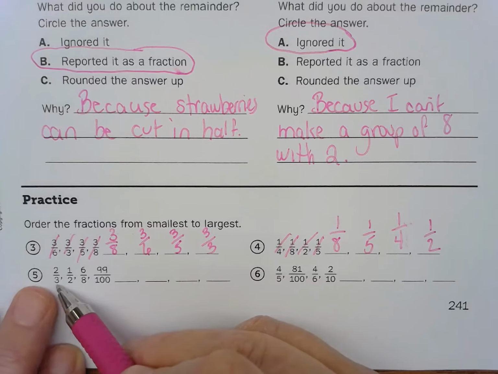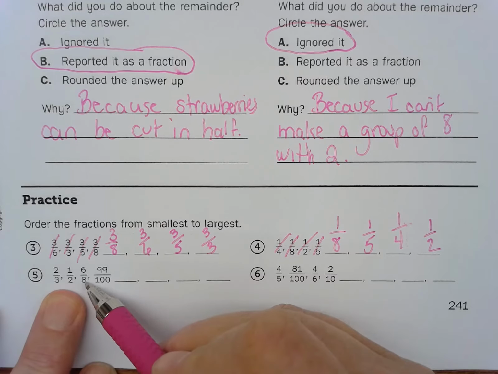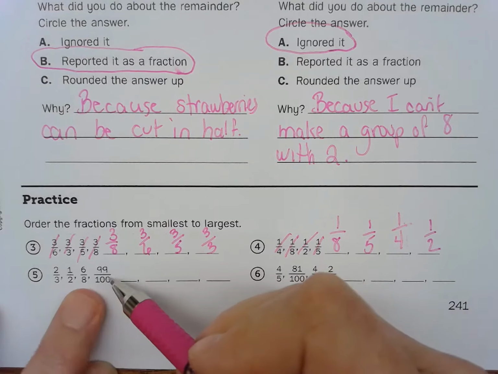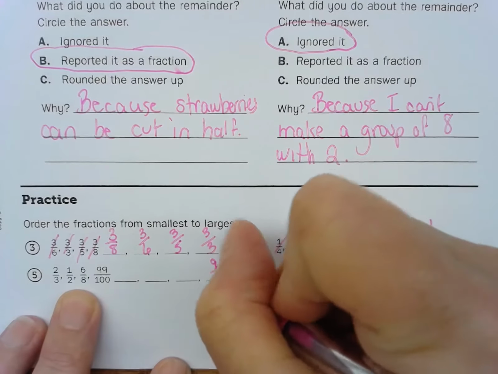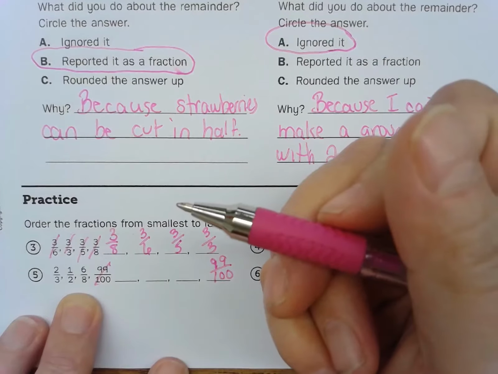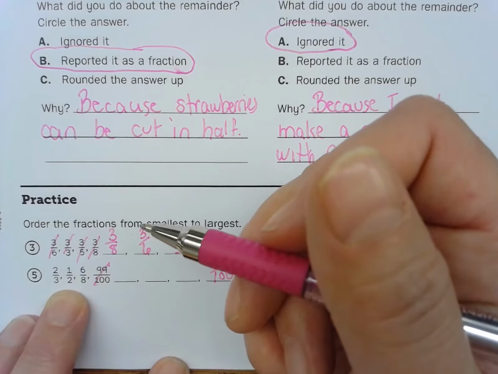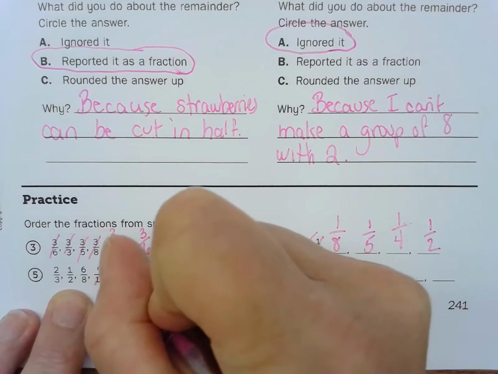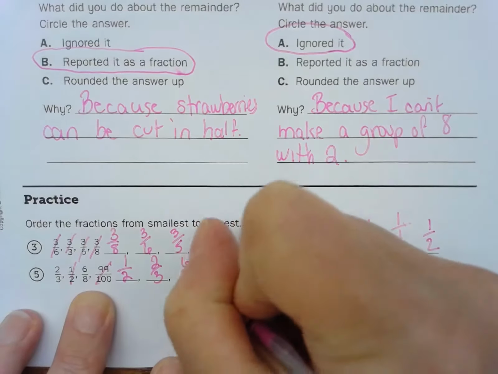So number 5, we have 2/3, 1/2, which is less than 2/3, 6/8, which is equivalent to 3/4, which is more than both of those, and 99/100, which is very close to a whole. So 99/100 is going to be the biggest one. I'm going to start with that one, because that one's pretty obvious. And then two-thirds is more than a half. So the half is actually the smallest one. Then 2/3, then 6/8.